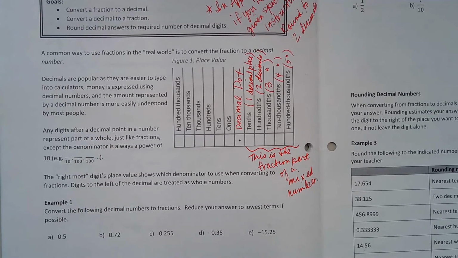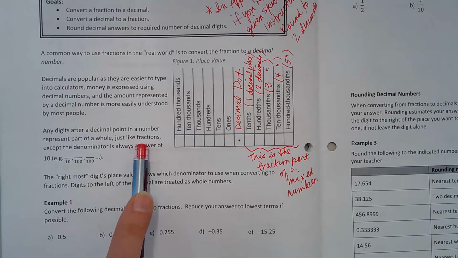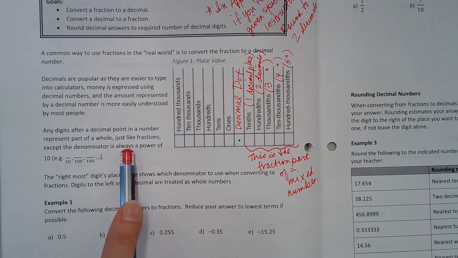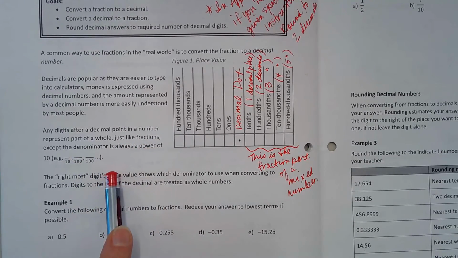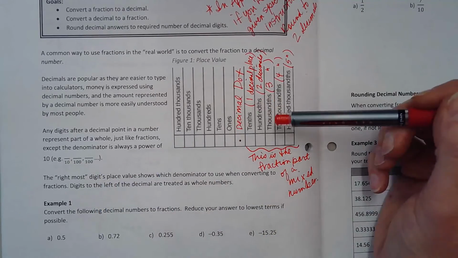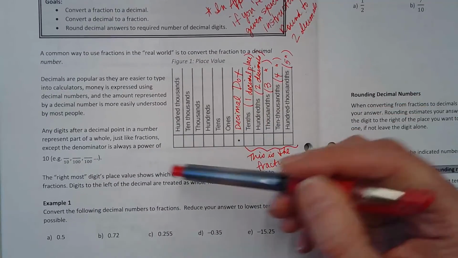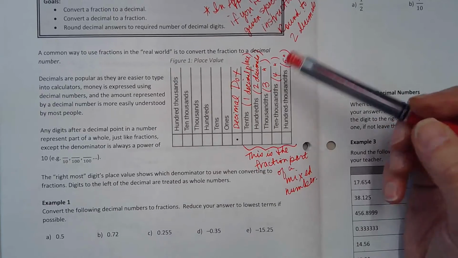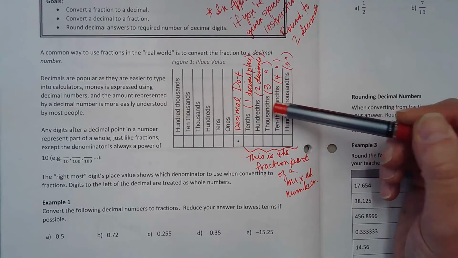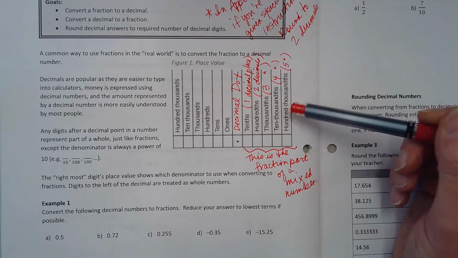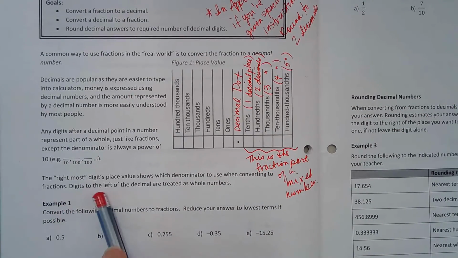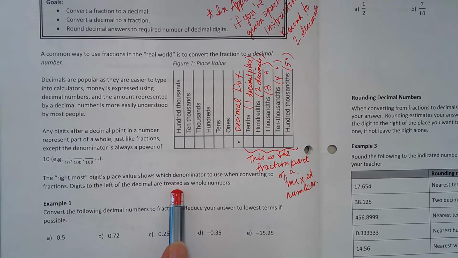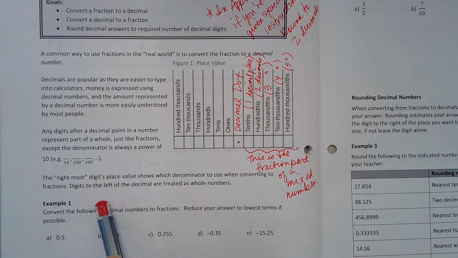So any digits after a decimal point represent part of a whole, just like fractions, except in the world of decimals, it's always a power of 10 number, which is why we say tenths, hundredths, thousandths, ten-thousandths, hundred-thousandths, okay? So the rightmost digit's place value shows which denominator to use when converting to fractions.